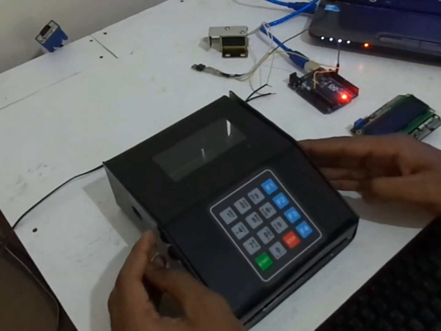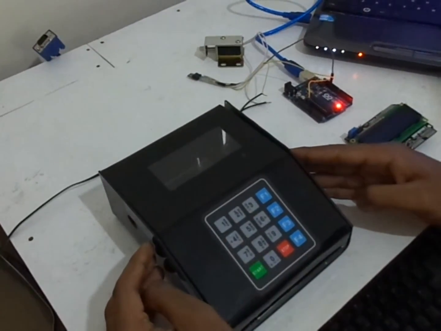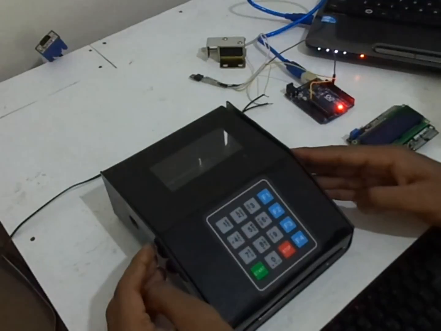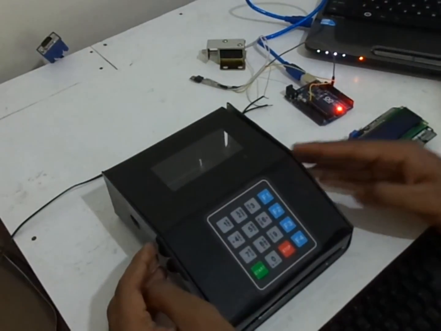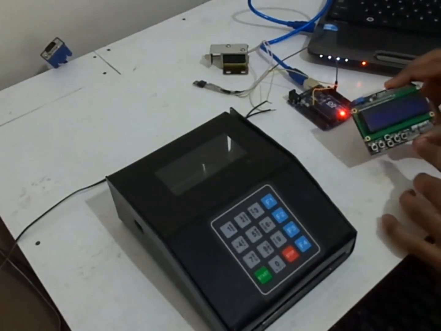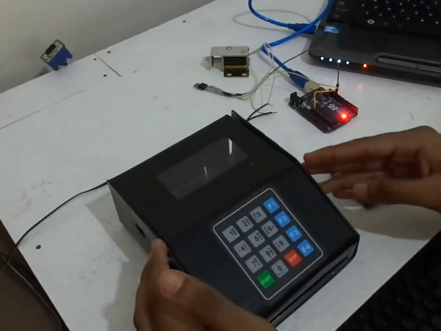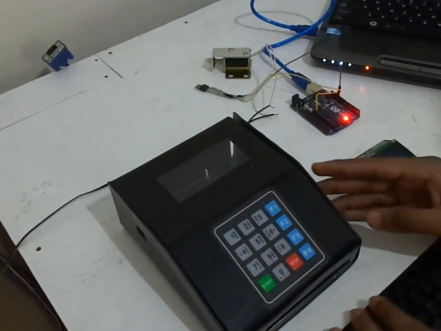A passcode which is previously used by the administrator, so that we could use it to access the system or open the door. To complete this system or this setup, we are using an LCD panel and the Arduino which could be kept inside this pin code box.